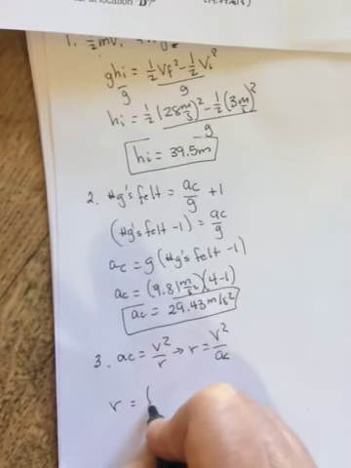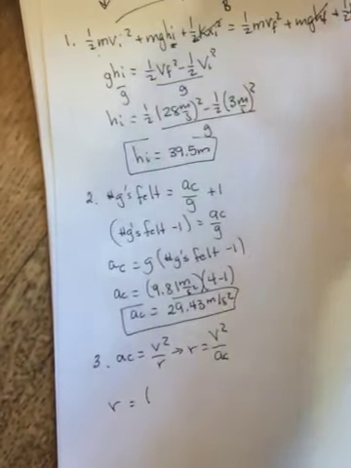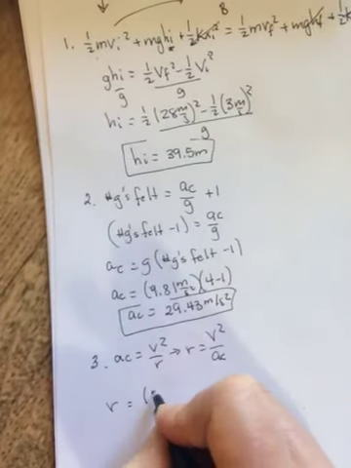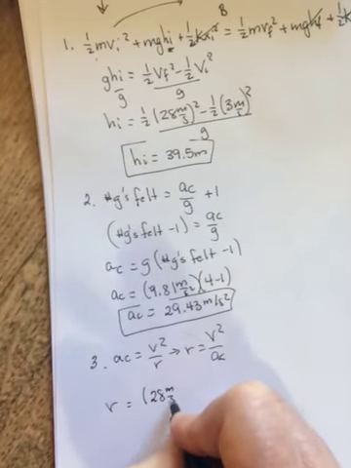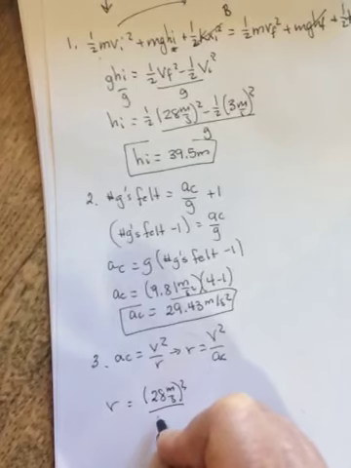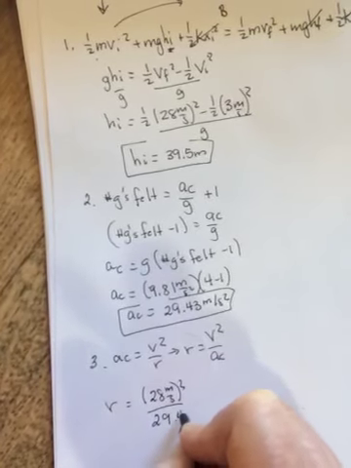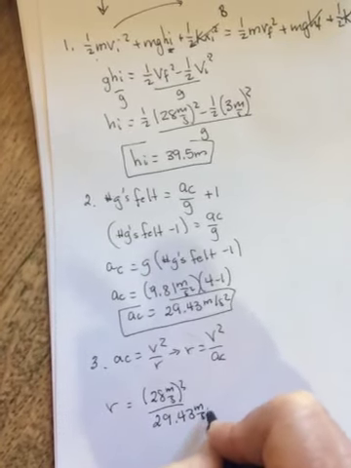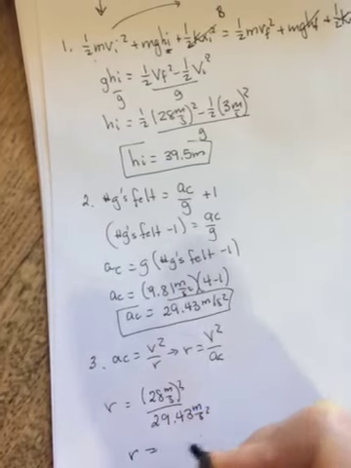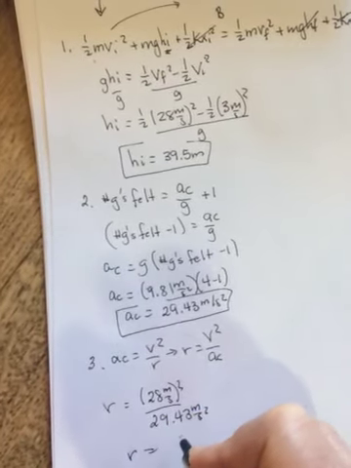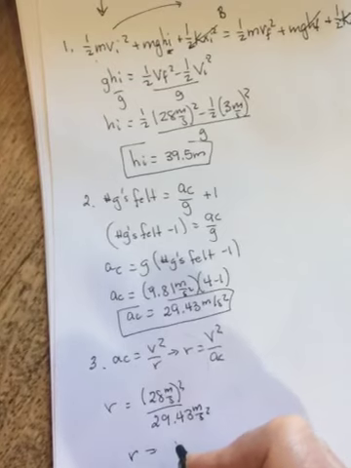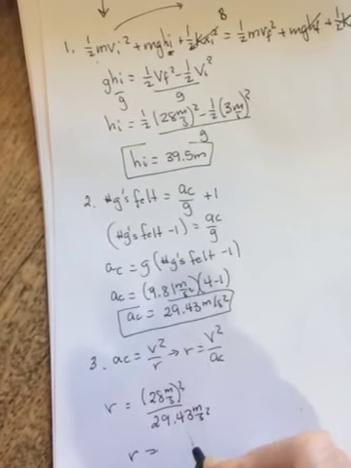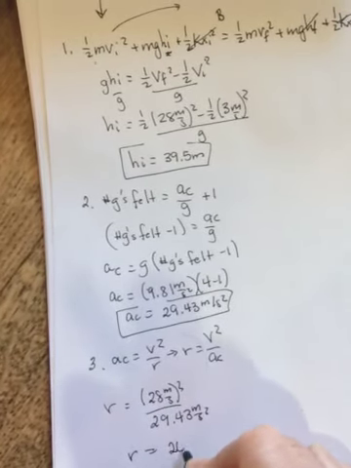So r is equal to the speed they told us, which was 28 meters per second. We're still at the bottom here, right? Divided by 29.43 meters per second squared. Don't forget to square that 28. When you square the 28 and divide, you get 26.64 meters.